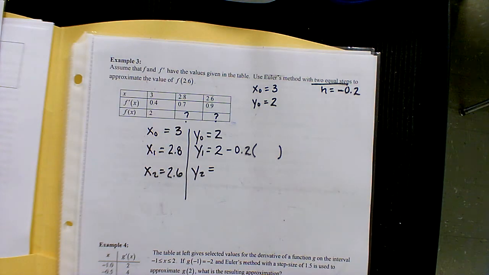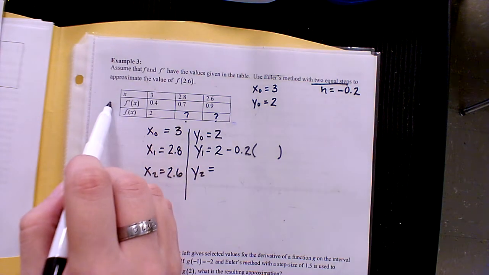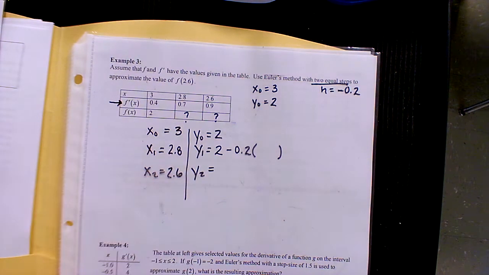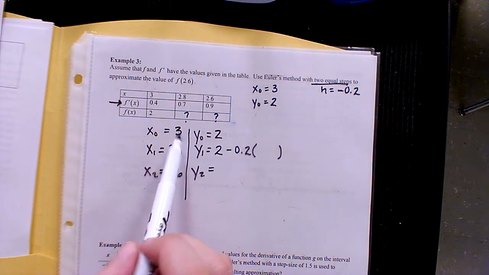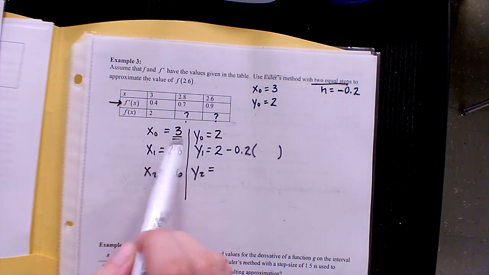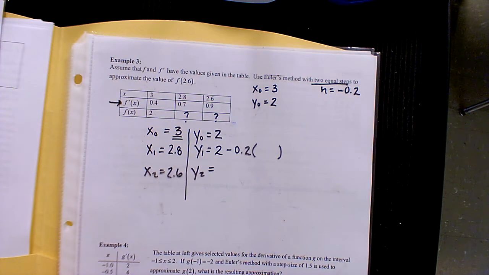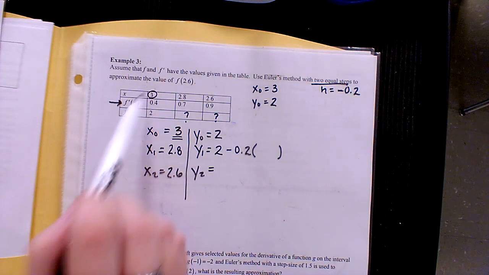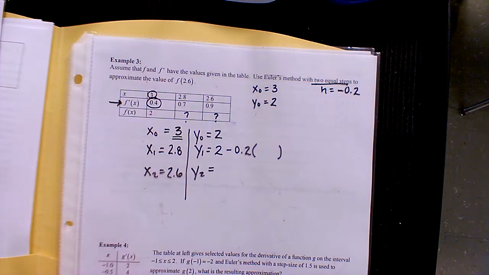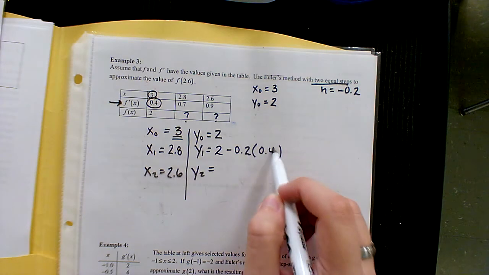Now we don't have any equation to work with like we did yesterday, so we're going to have to use the table to help us out. So in terms of the slope from the previous point, we'd be looking at our derivative row. And if we want the slope at the previous point, notice how the previous x value was 3. So the slope from the previous x value was 0.4.